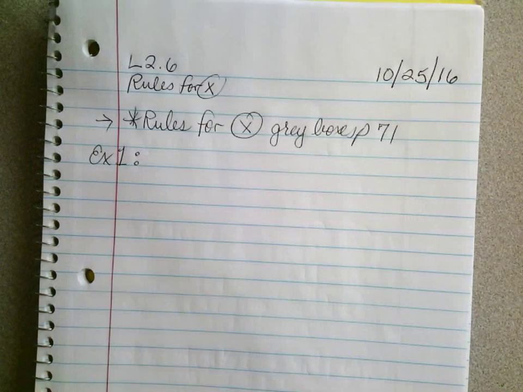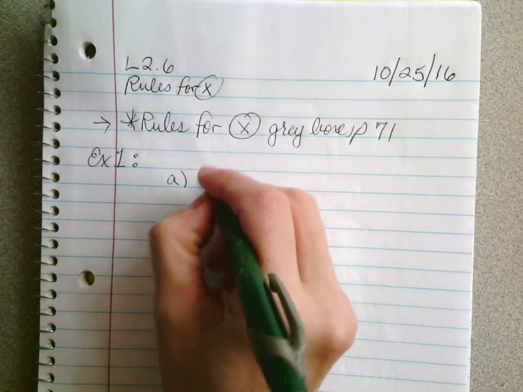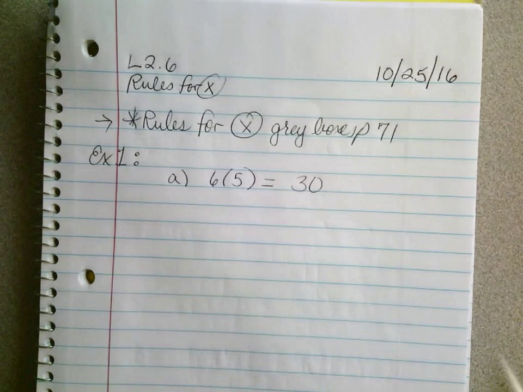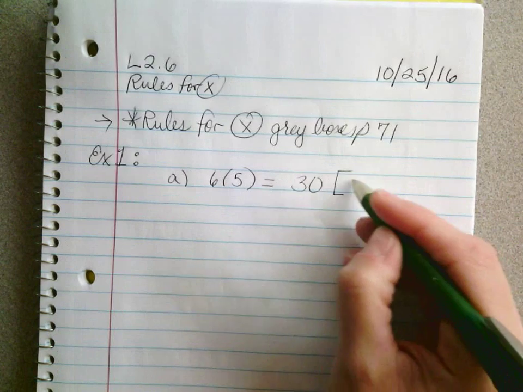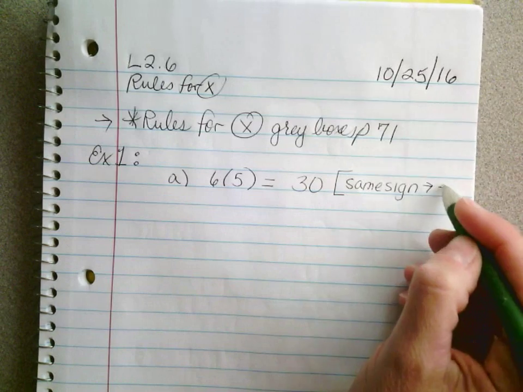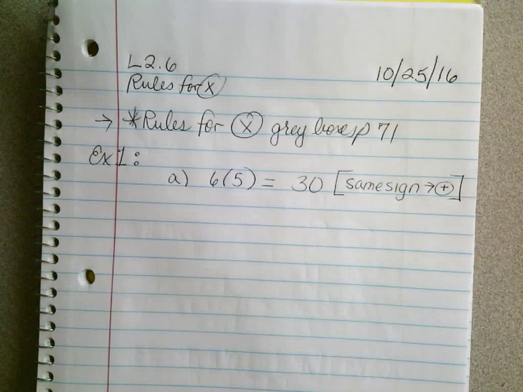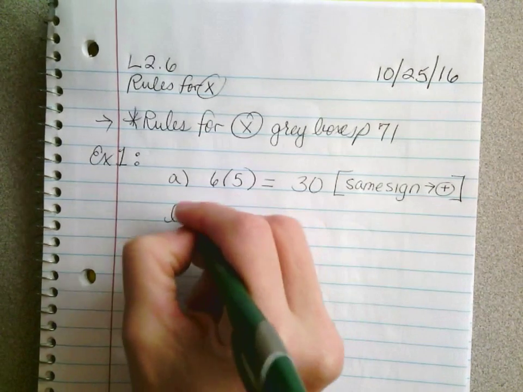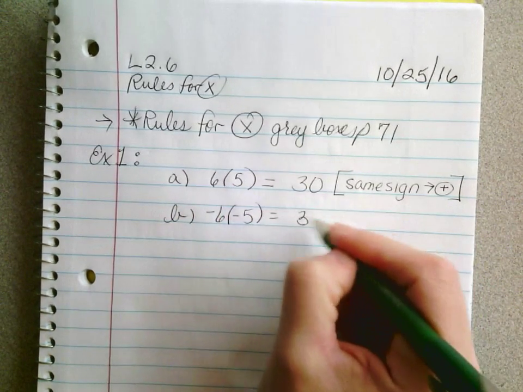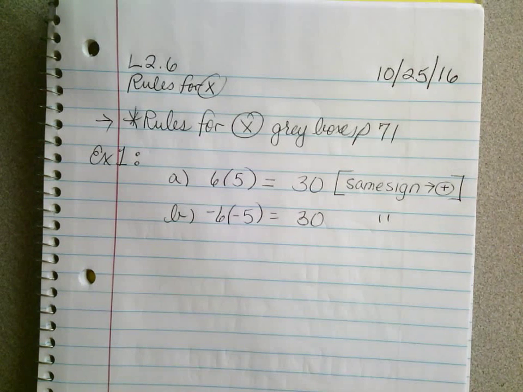Example 1. What I have for you is just a few illustrations. 6 times 5 is 30, positive, right? And the rule that governs that is they're the same sign, so it is a positive product. Okay? In the same way, a negative times a negative would give you a positive product. Okay?